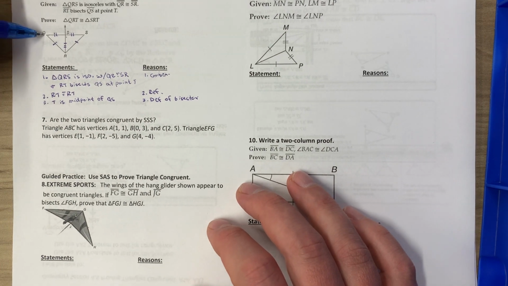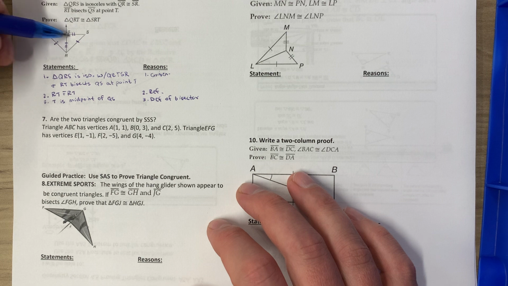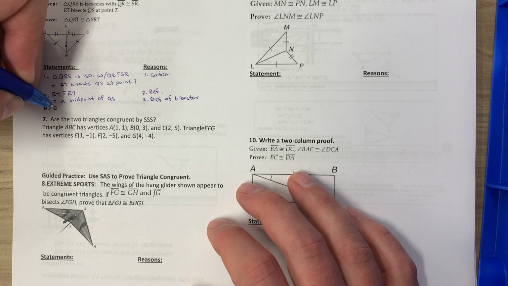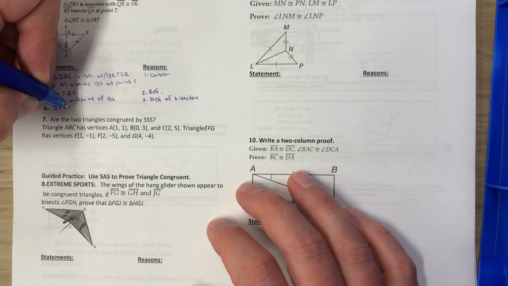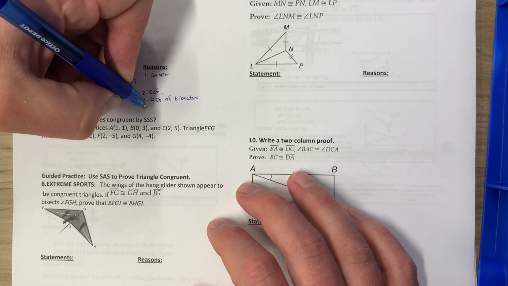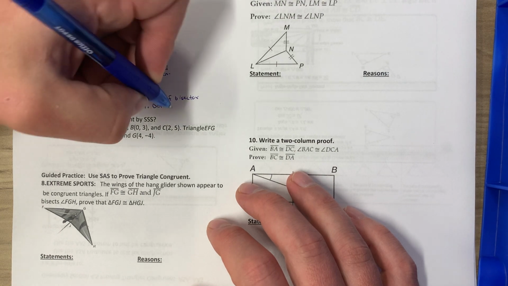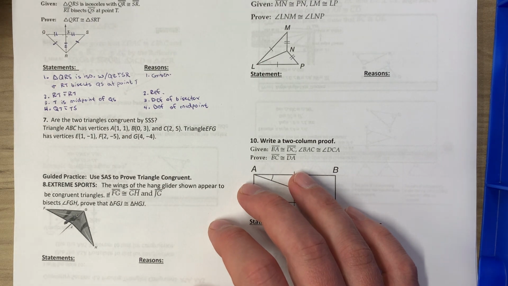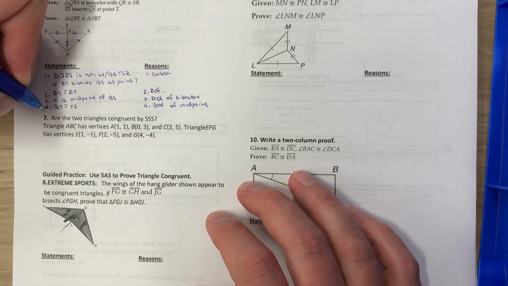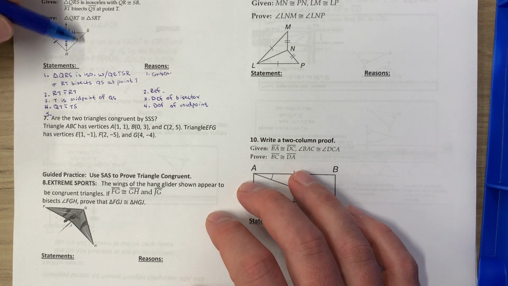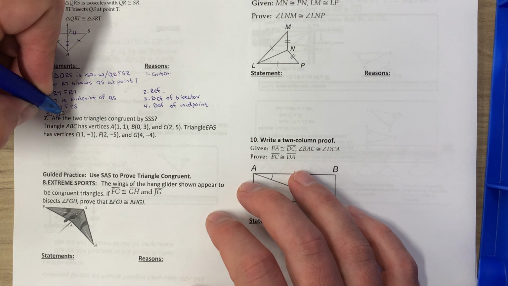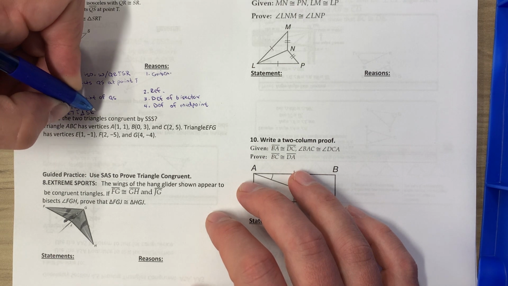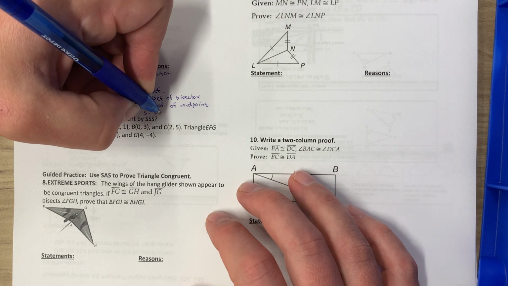So therefore, we can now say QT is congruent to TS, which I already had marked. So QT is congruent to TS, and that's definition of midpoint, or the midpoint theorem, whichever one you want to put down. They're the same thing. So again, we have all the sides now. So I can now say triangle QRT is congruent to triangle SRT by side, side, side.